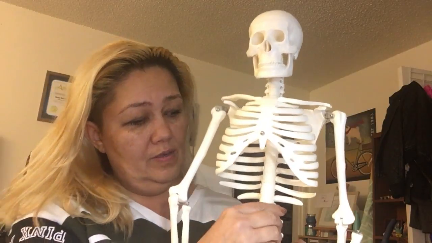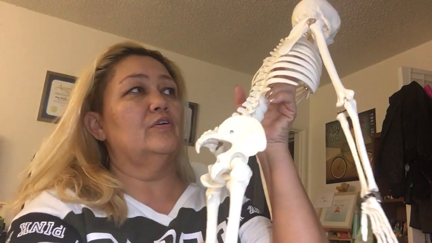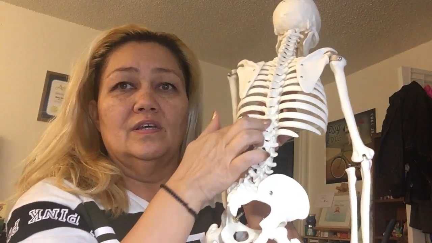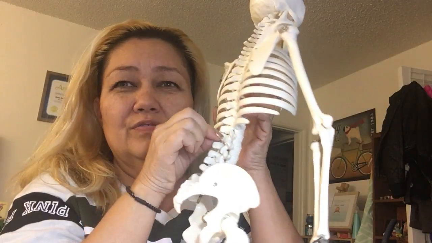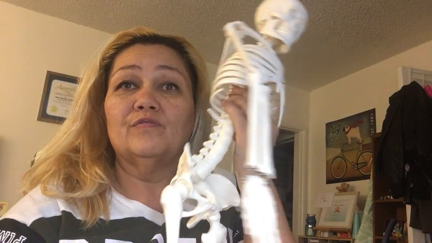The fourth one is irregular bones, which are very complex in shape, and those protect internal organs as well. But those are like the vertebrae, because the vertebrae are very irregular. As you can see, they're not long. These particular ones are kind of smaller, I guess, but they're just irregular in shape. So the vertebrae is one example. And then some of the facial bones.